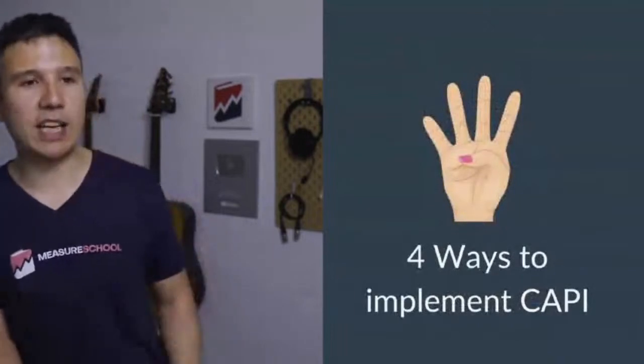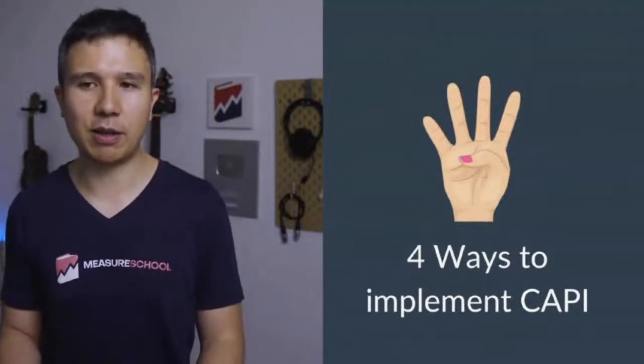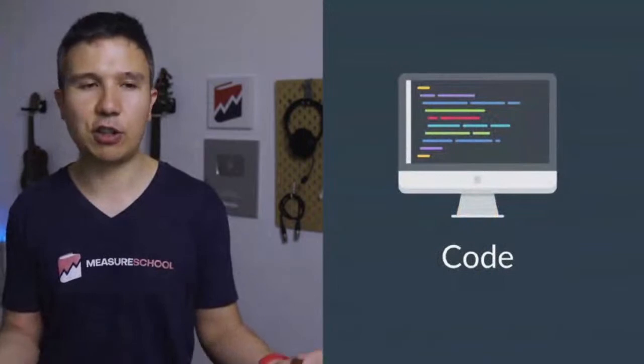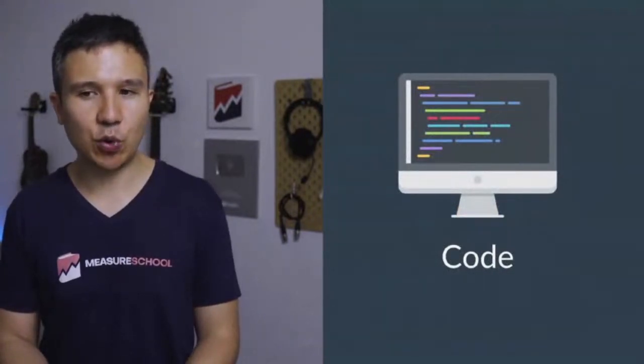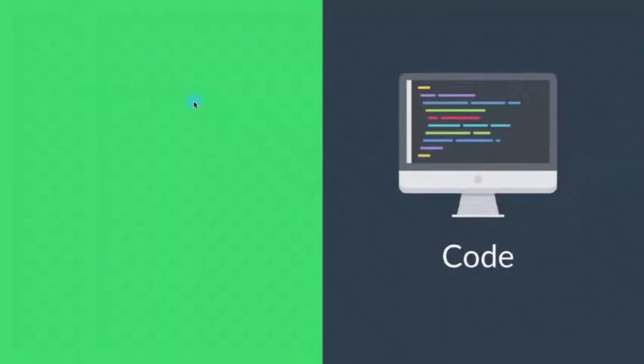So here are 4 ways to implement the conversion API on your website. I kind of came up with 4. I guess there are more out there, but I think these are the broad categories. So the first one is definitely code. If you know how to code, and if you have a self-built website, that is probably the option you want to go through.